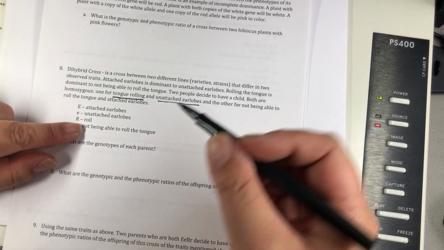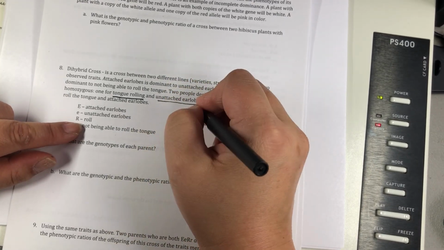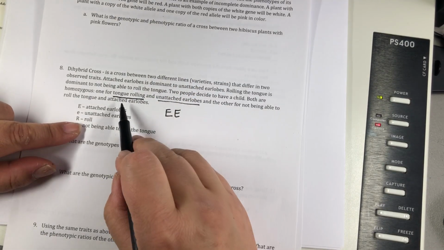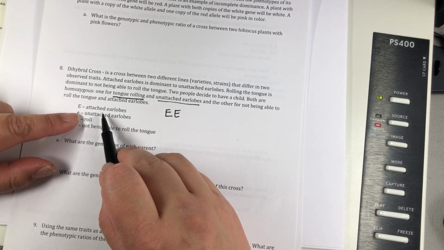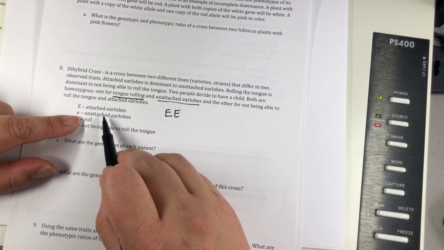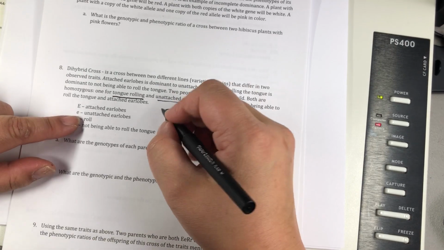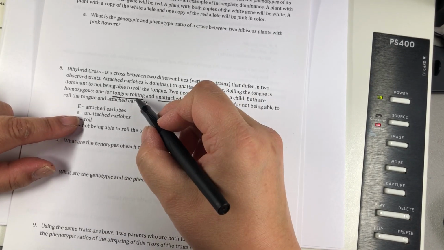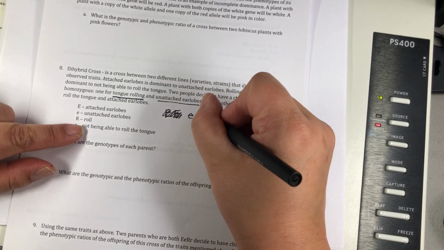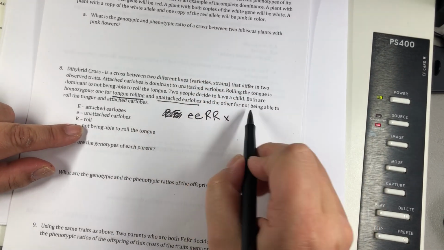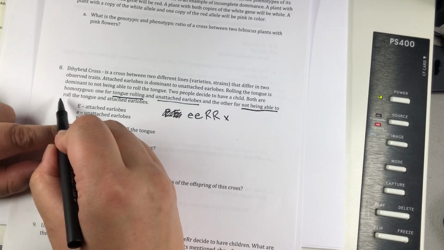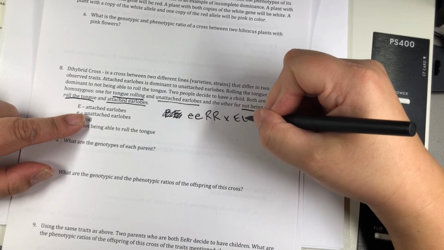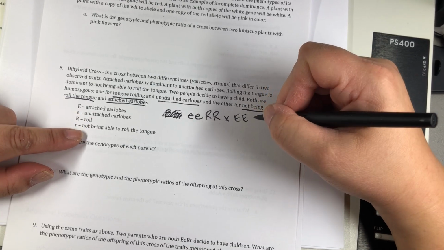So tongue rolling and unattached. Unattached earlobe would be little e, little e, and tongue rolling is big R, big R. The other is for not being able to roll the tongue and attached earlobes. So attached earlobes is big E, big E, and not rolling is little r, little r.